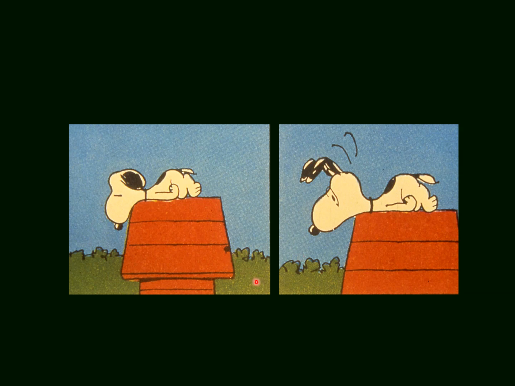That the bushes are green, not snow-covered, and it is maybe summer, that the sky is blue, no rain clouds, and that the doghouse is brown, that all doesn't matter to answer the question, what is going on with Snoopy?